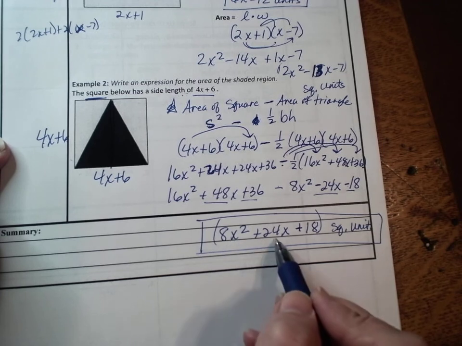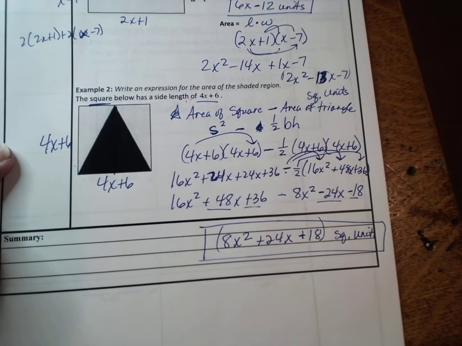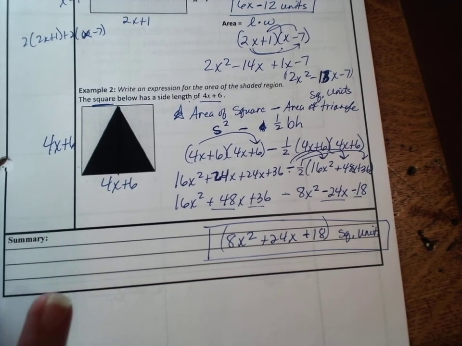All right, so let's double check that that is our correct answer. I was just checking the answer key. Yes. Okay, there you go, guys.